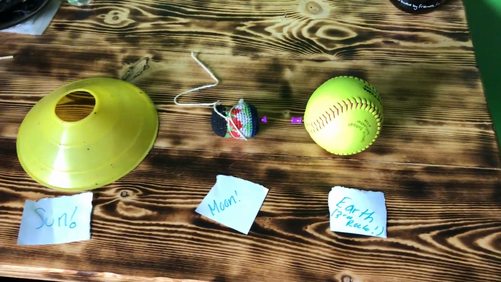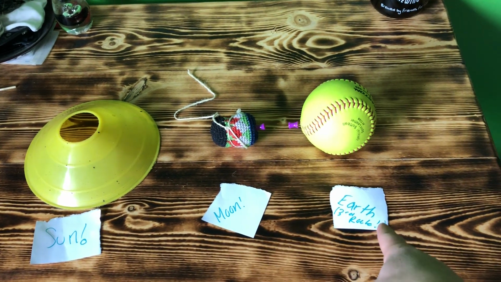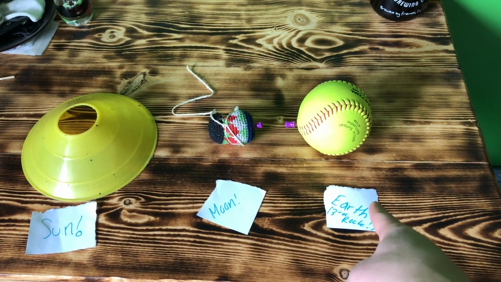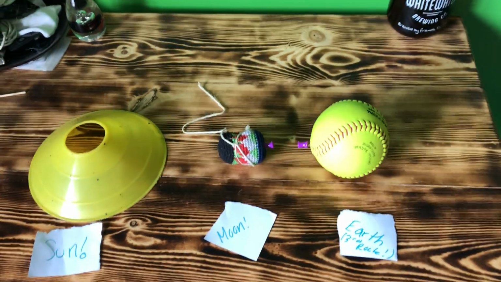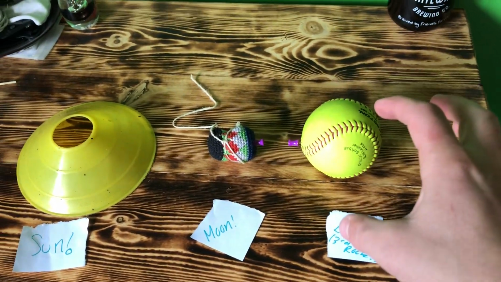Made a little diagram here. You see we've got the sun, we've got the moon, and we've got our Earth. Does anyone know why it's called the third rock from the sun? Bonus marks. Okay, now, something we need to know about the Earth. This is a little bit of foreshadowing for next week.